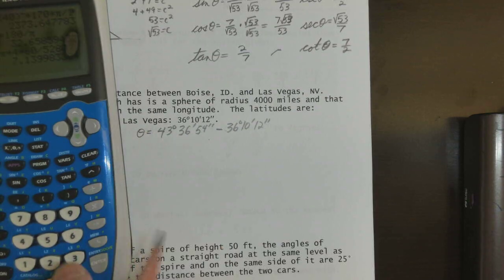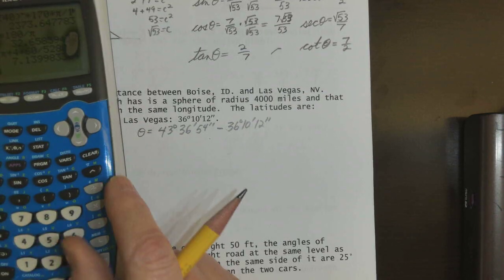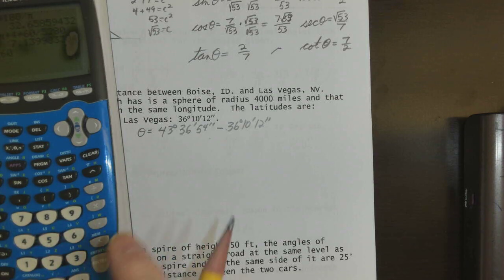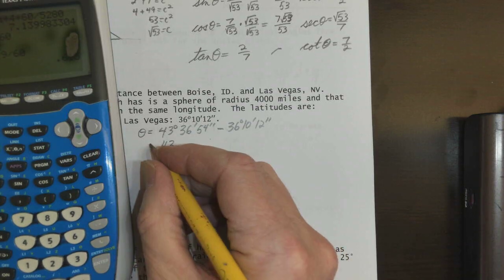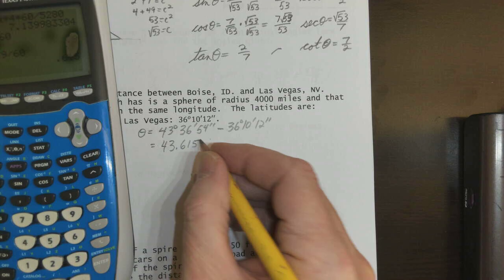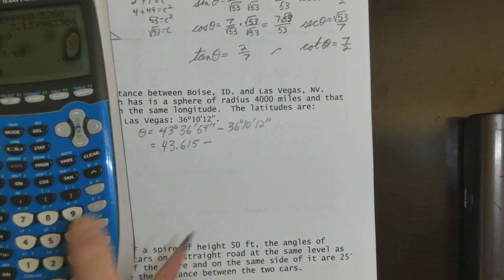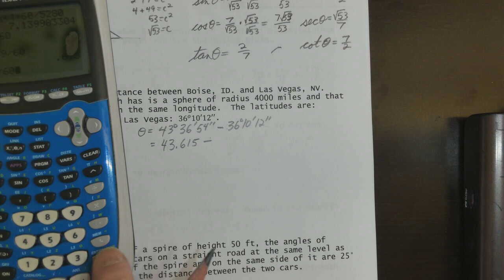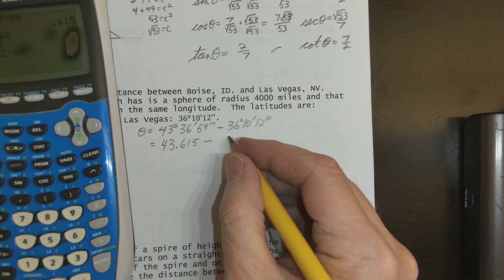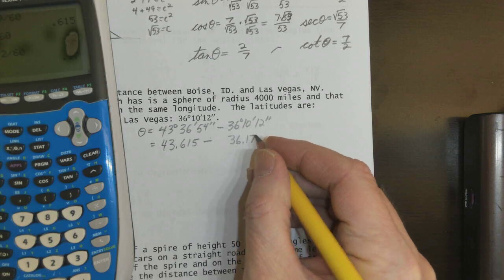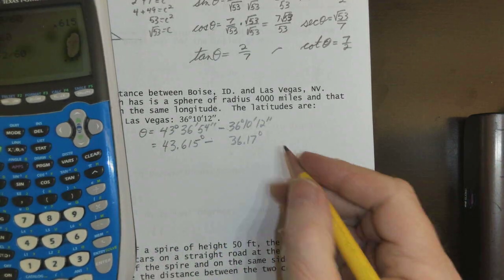Alright, time for the conversion. 54 divided by 60 is 0.9. 36.9 divided by 60 is 0.615. 43.615. Minus 12 divided by 60 is 0.2. 10.2 divided by 60 is 0.17. 36.17. These are degrees now. We've got them in decimal degrees.